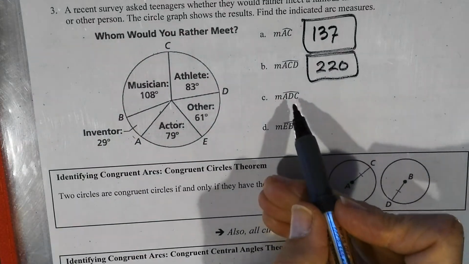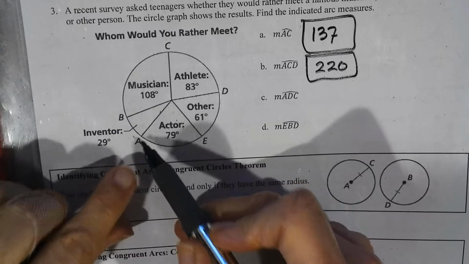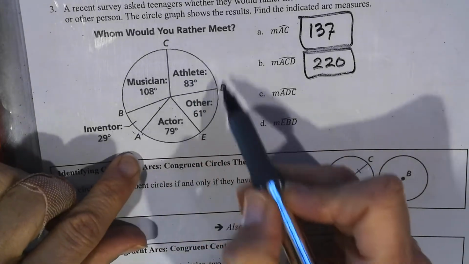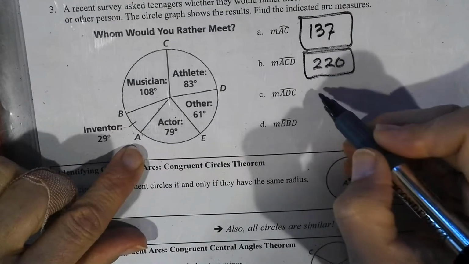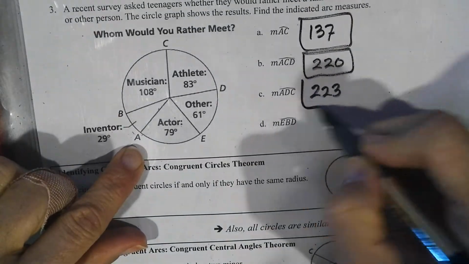Okay, ADC. Now, notice that the D is in between. So now you're looking at from here to here. You're going this direction. So it's going to be 83 plus 61 plus 79, and that is 223.